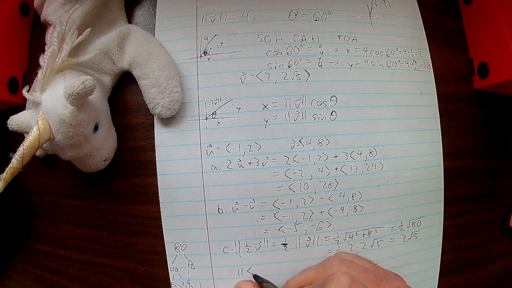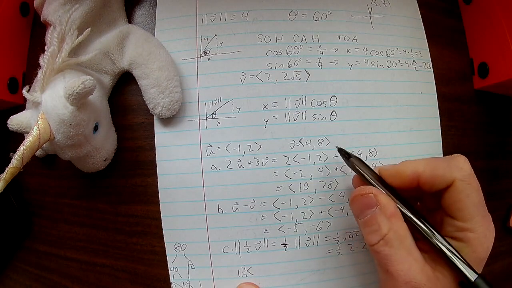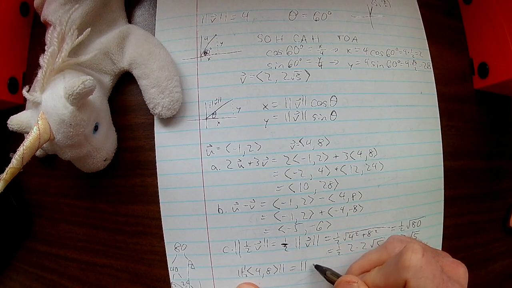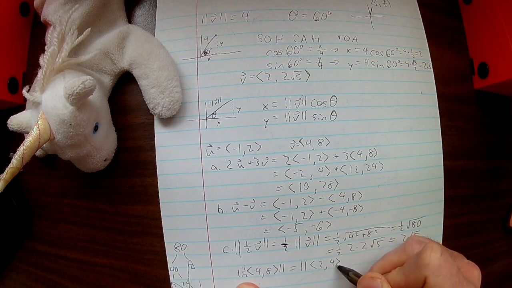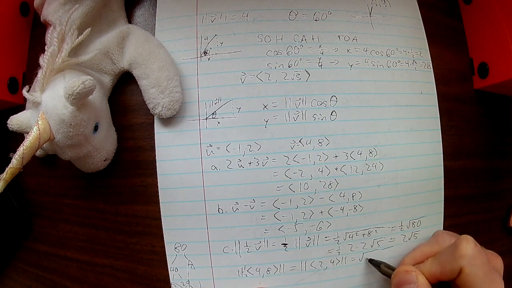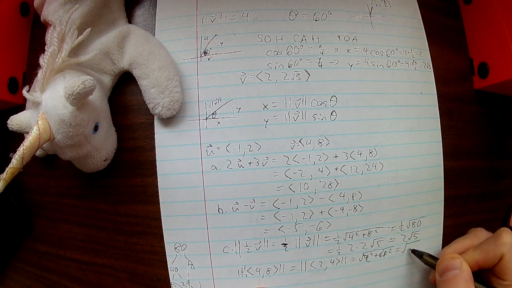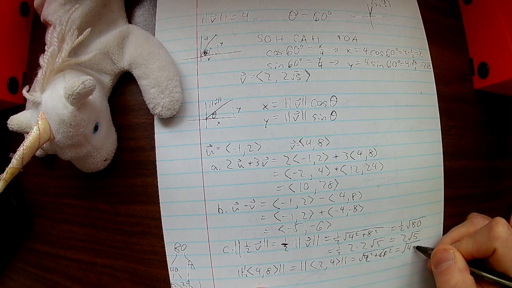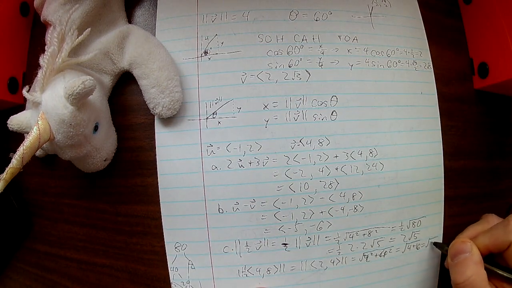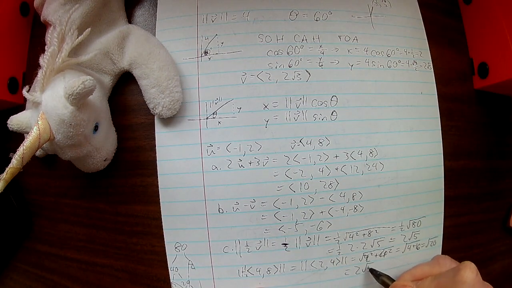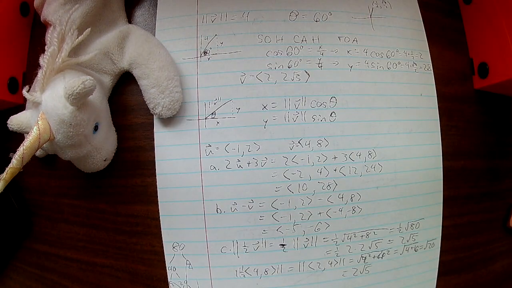You could have gotten the same thing by taking the magnitude of half of v, which would be half of 4, 8, which becomes the magnitude of 2, 4. That ends up being the square root of 2 squared plus 4 squared, which is the square root of 4 plus 16, the square root of 20. I know that 20 has a factor of 4, so that quickly becomes 2 root 5. Whichever way is easier for you, I don't care which way you do it. They mean the same thing.